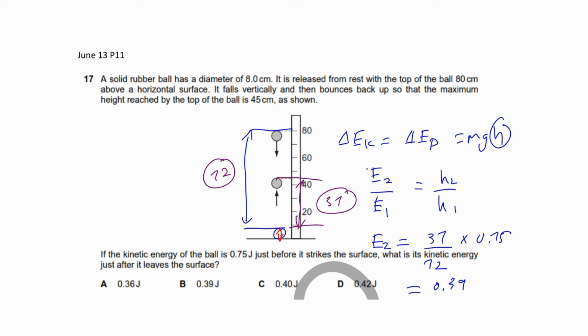Similarly, when the ball goes up here, even though the height here is 45, from the top to top you only went up by 45 minus 8, which is 37. So you need to substitute H2 as 37 and bring the E1 over, which I told you is 0.75, and you will get the final KE, which is 0.39.